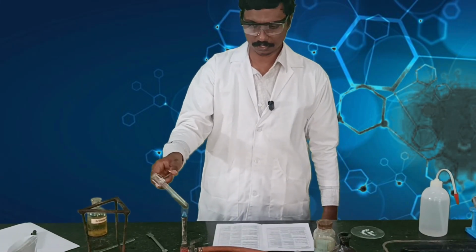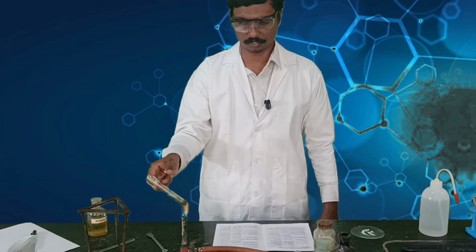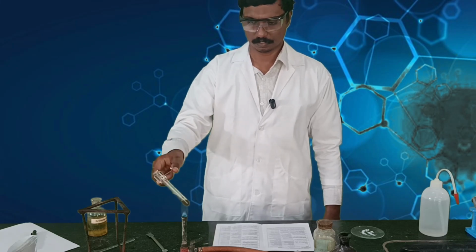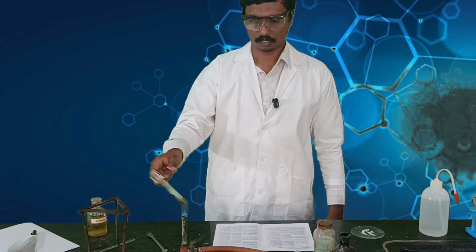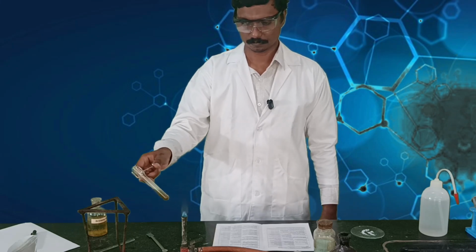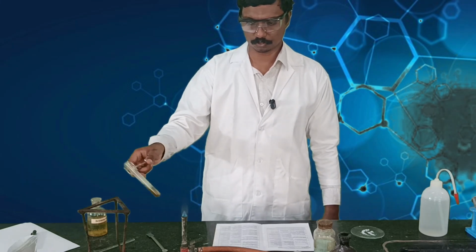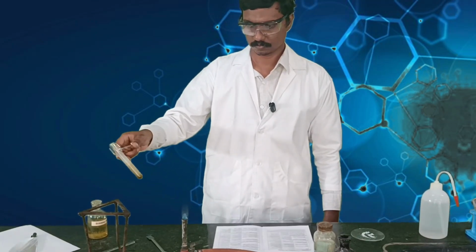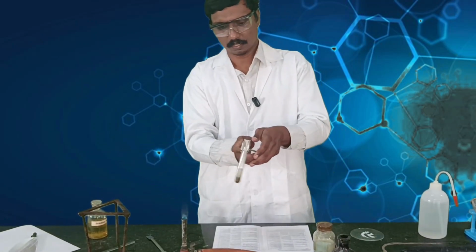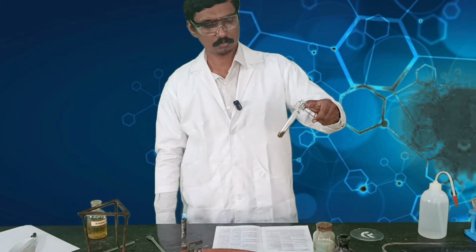Whenever you heat it, make sure that you don't hold the test tube constantly, but shake it off so that the liquid doesn't pop out. So always move the test tube. Yeah, so now it has heated well. Now you allow it to cool down for some time.